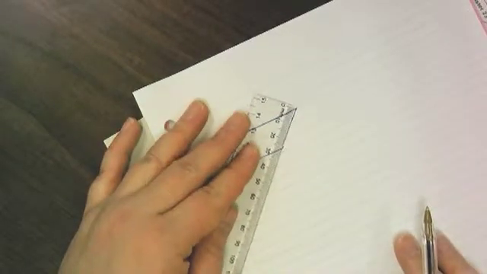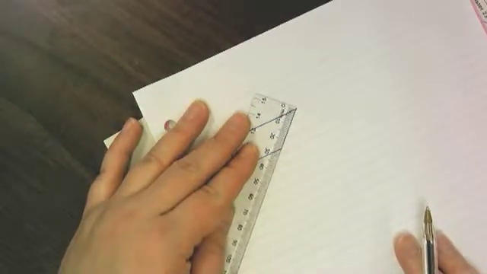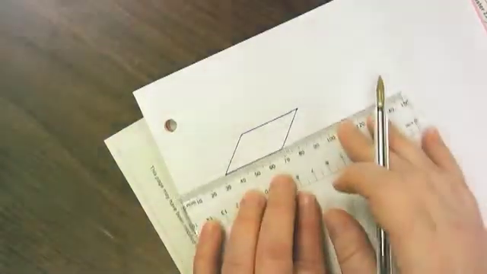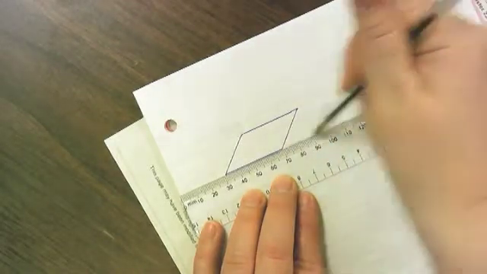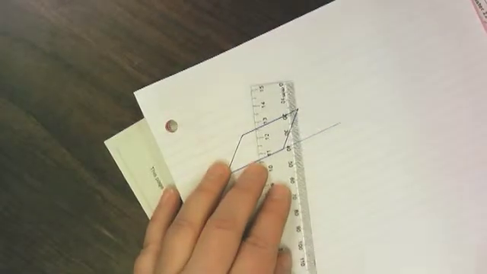How am I going to figure out, am I going to measure this? The base, you can extend it out a bit so that you can have something to measure off of to the top. So I'm going to extend my base a little bit. So I could draw a line like that. Is that going to work?